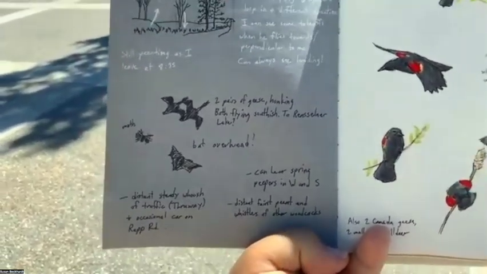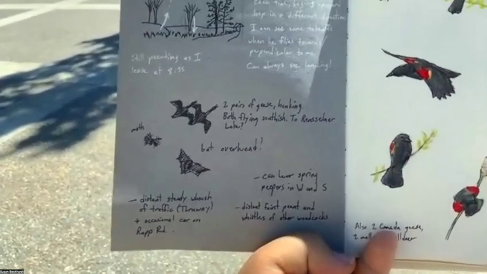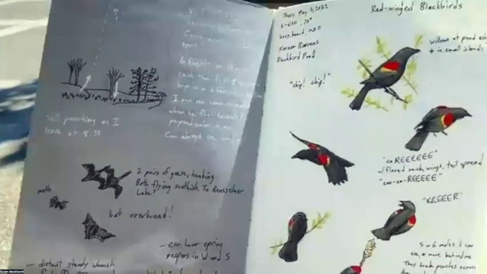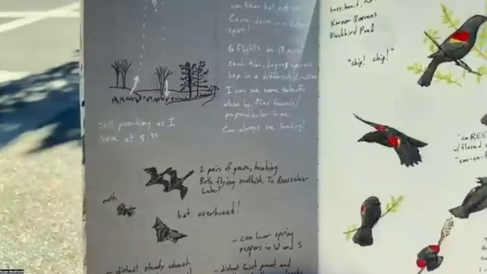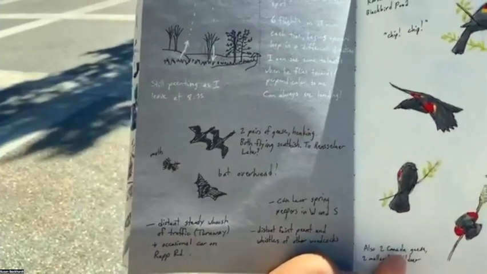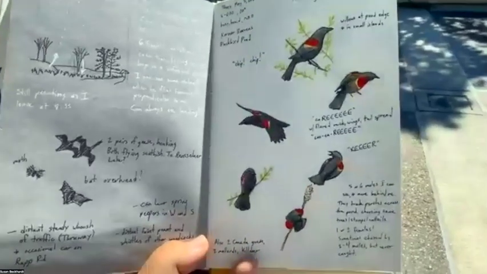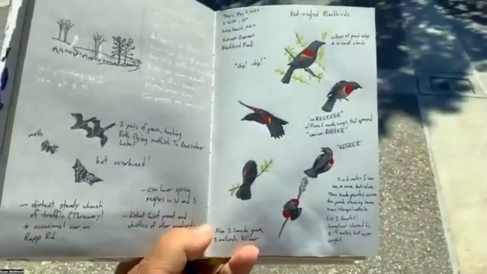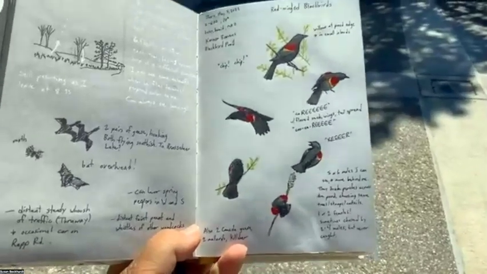I love the one that's leaning towards you, fluffing up its coverts. That's really cool. I don't know what you're seeing. Oh, I'm seeing the red-wing that is leaning in at you. I was actually thinking of this different day, obviously during daytime. And I went out. I thought, oh, I'll draw the red-winged blackbirds.